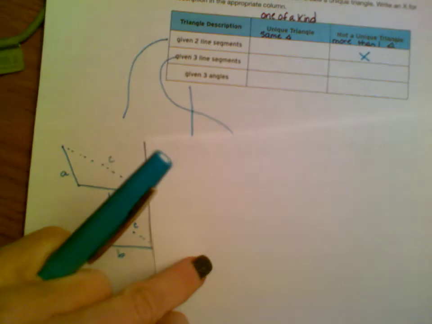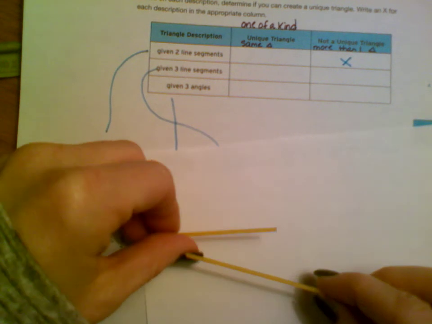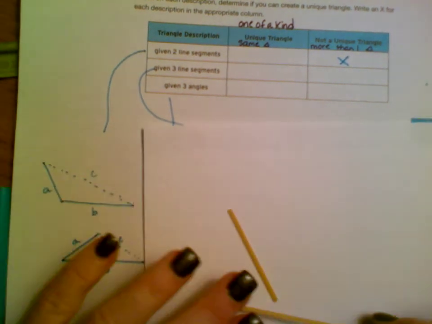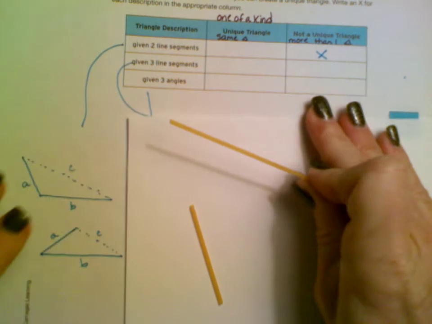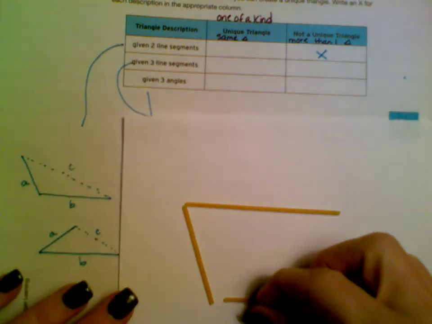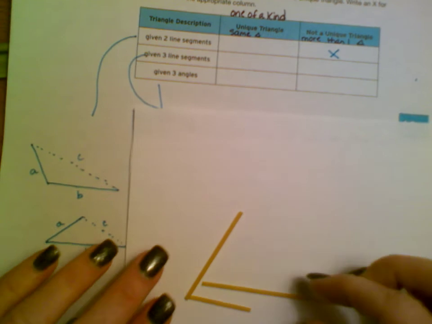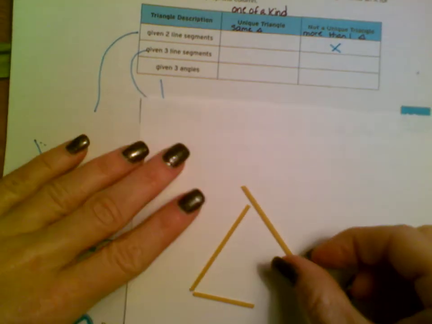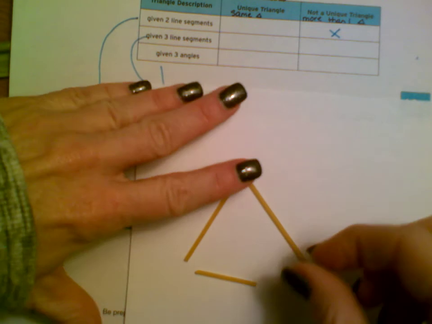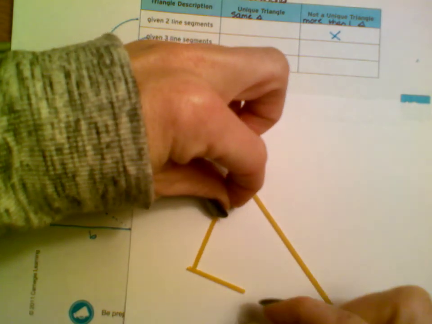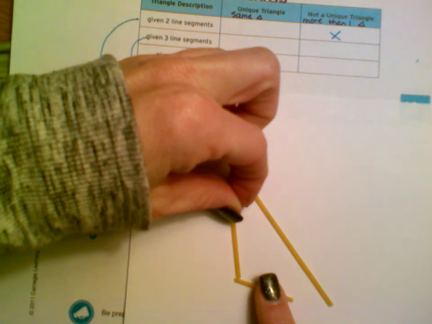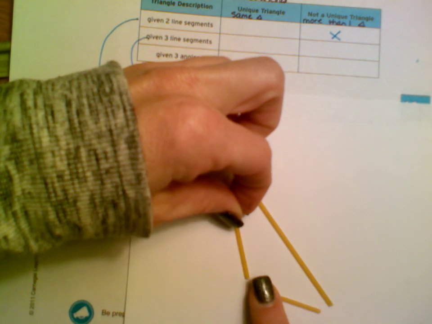If I now want to go to three lengths, three line segments that are given, so if I gave every single person in the class these same three pieces of pasta and I said make a triangle, when you start to play around with these, the only way we're going to get a triangle is we have to keep closing in these angles until it fits.